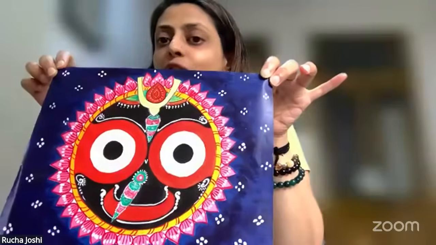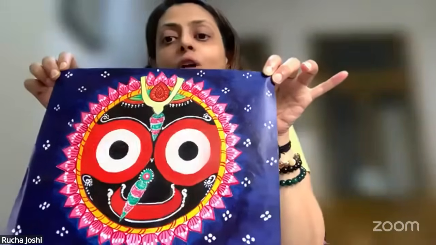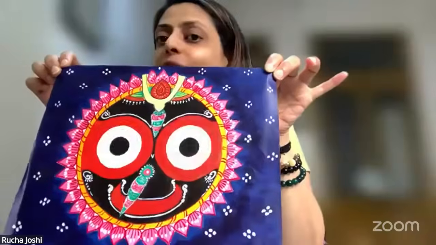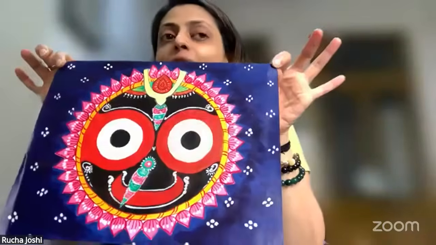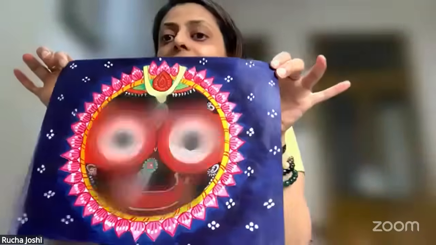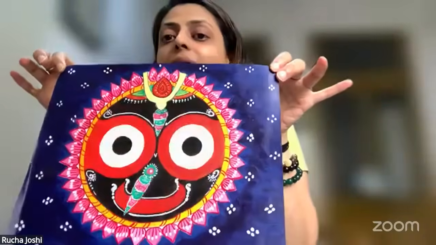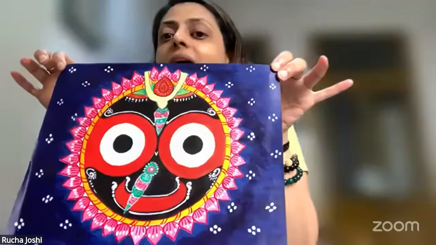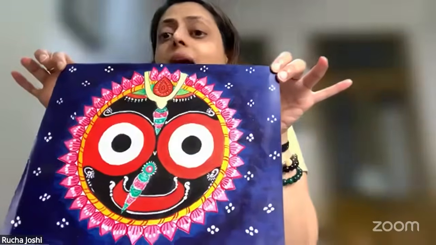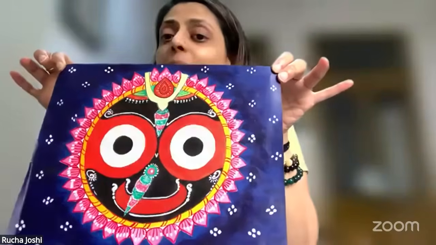Pattachitra is a traditional art form from Orissa, from near Jagannath Puri, where it originated, and it is a very, very ancient art form, several hundred years old. All the paintings on the Rath of Lord Jagannath are made in this Pattachitra art form. So right now, when the decoration of the Rath is going on, all these artists across Orissa go there and start painting Pattachitra art forms on the Raths of Jagannath.